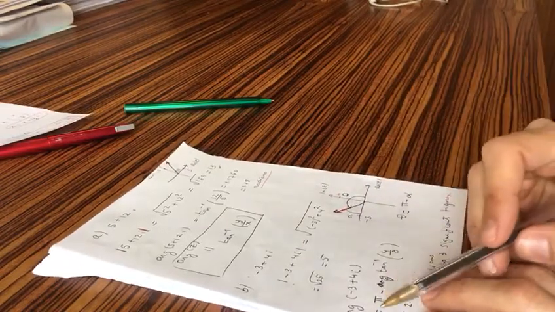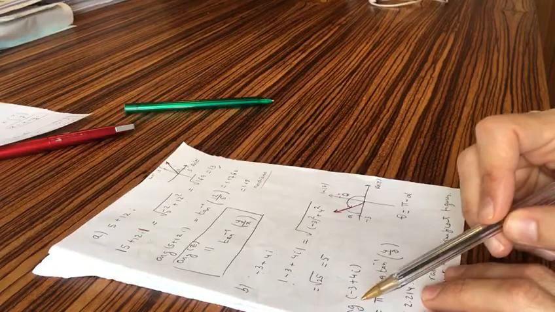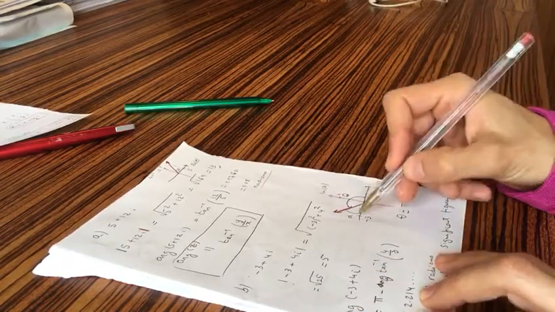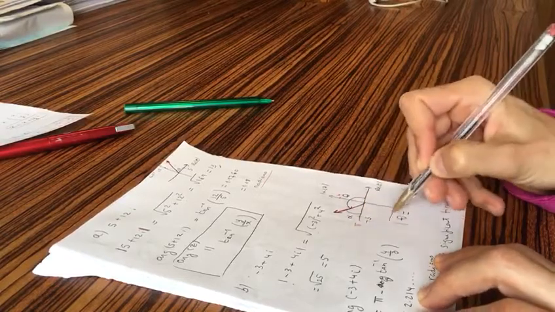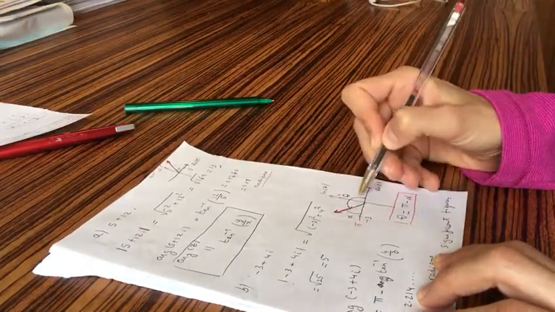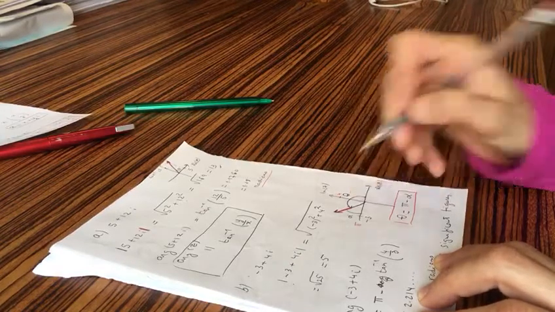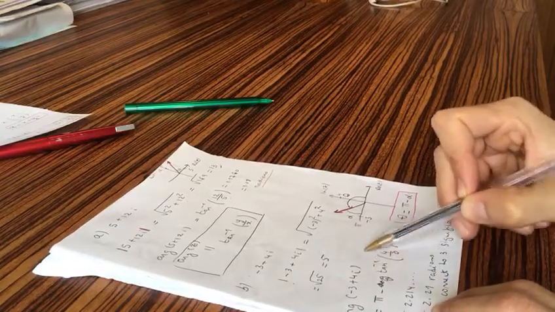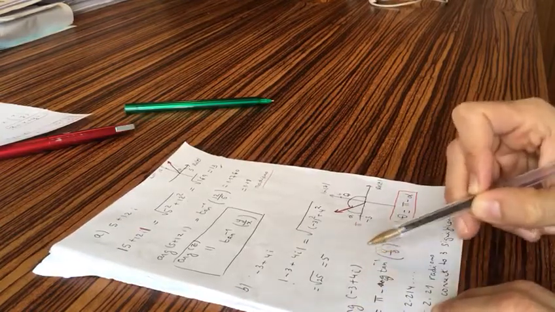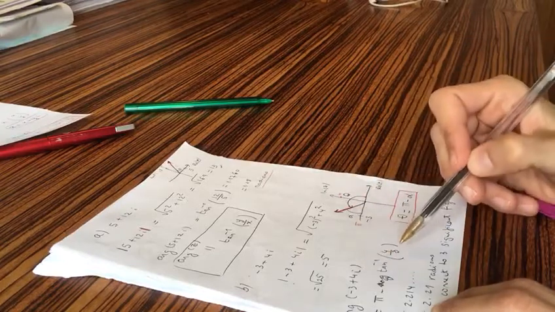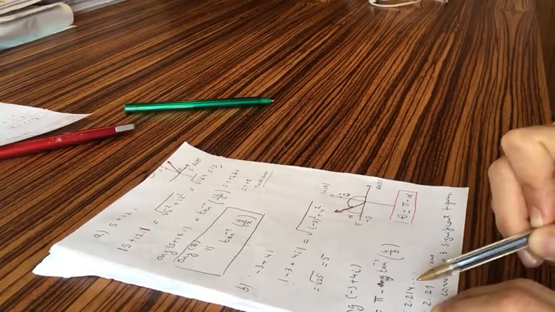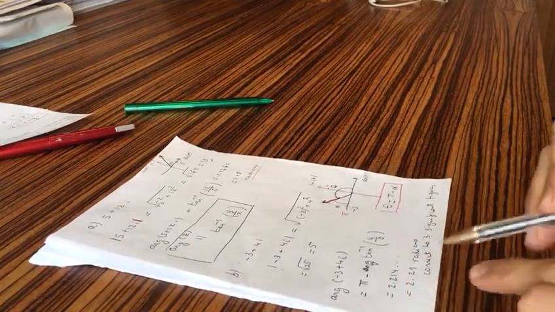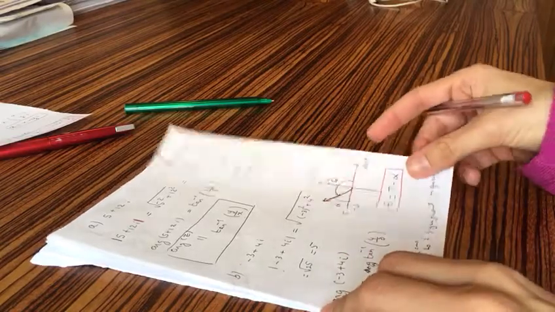Therefore, if I want to calculate the argument or the angle of minus 3 plus 4i, I must go to pi and subtract alpha to give me the theta, which is the one I want to know. Therefore, pi minus the argument, by definition, tan minus 1 of 4 divided by 3. It gives me 2.214, correct to three significant figures.